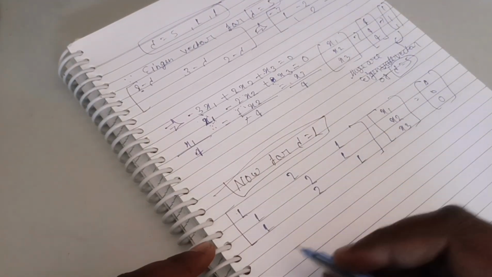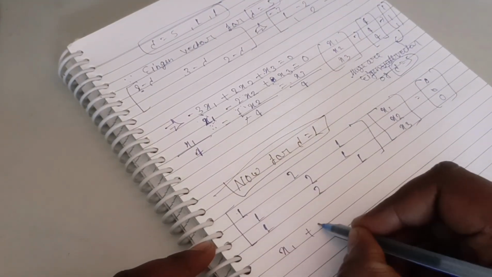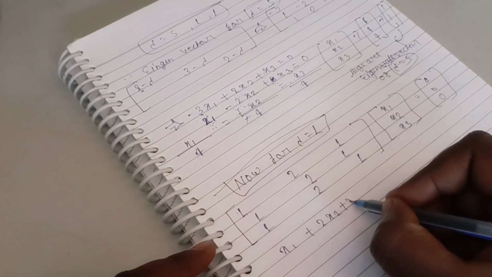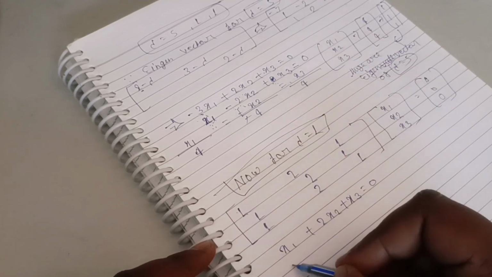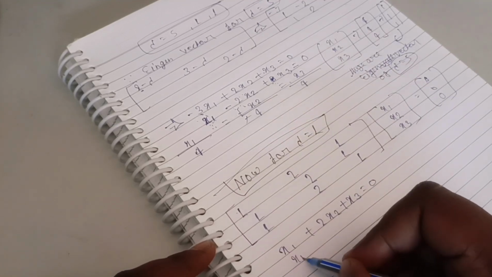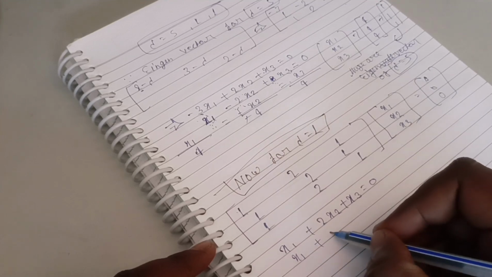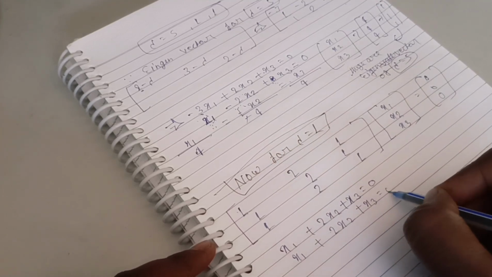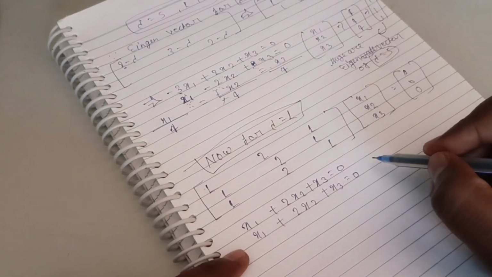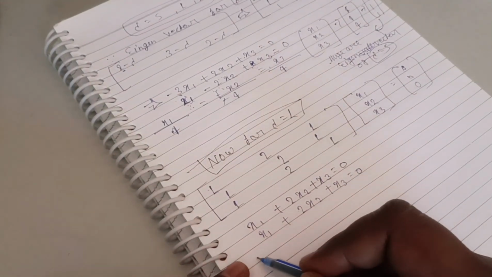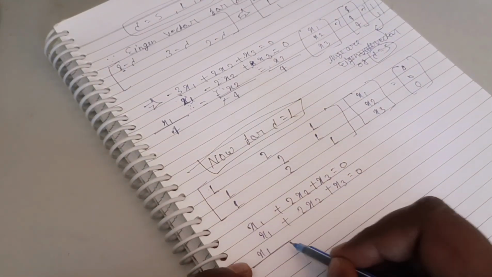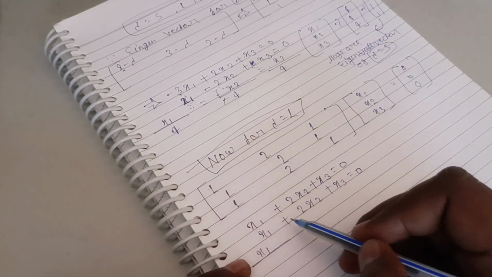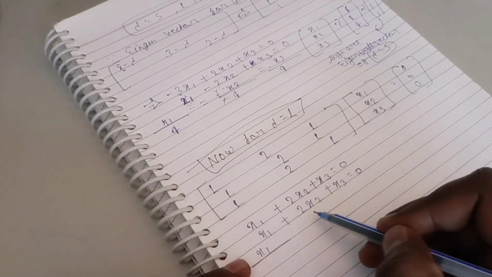So multiply by this and this, so x1 plus 2x2 plus x3 is equal to 0. x1 plus 2x2 plus x3 is equal to 0. And two equations I have written, so I can write here x1 upon 2 and 1, 1.